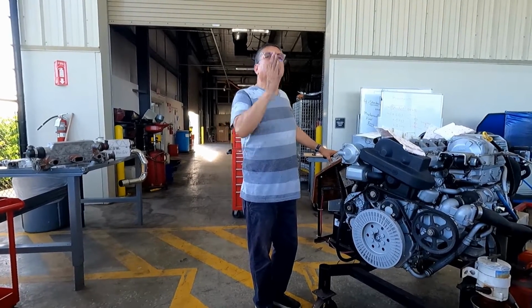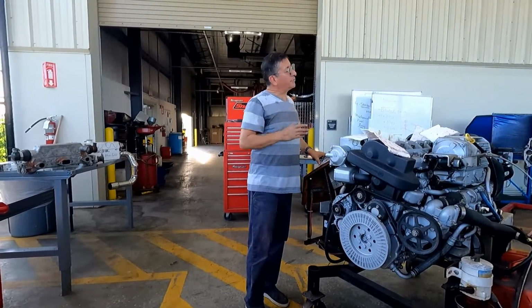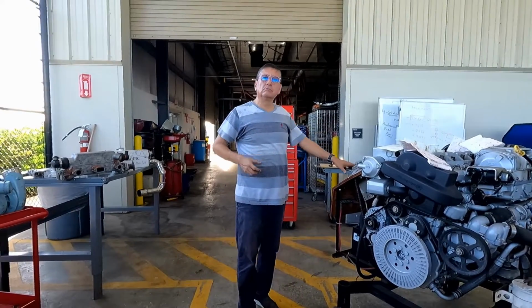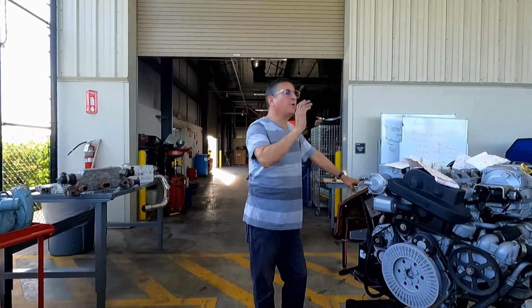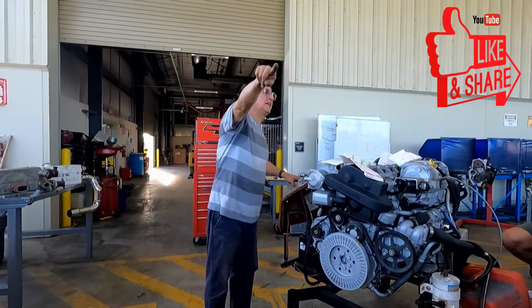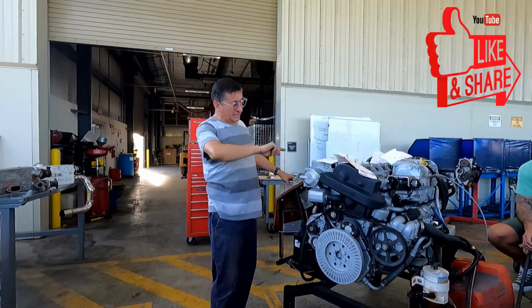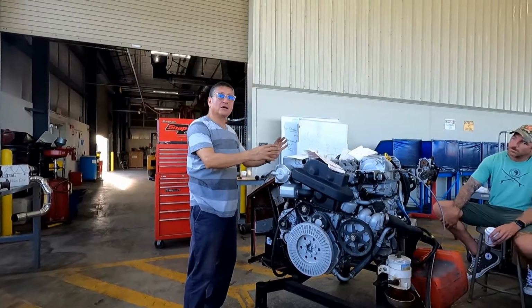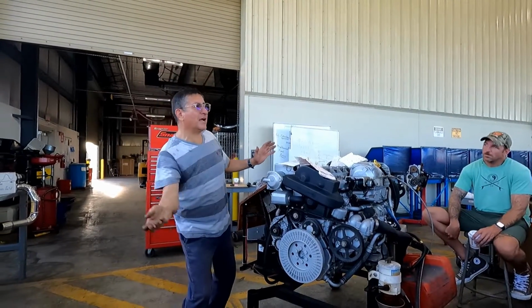What happened at that point, at the operational temperature? What happened in the engine? What happened at that point, internally? The thermostat opened and allowed the hot coolant to pass through the radiator and come back.